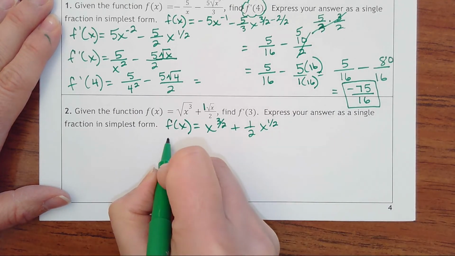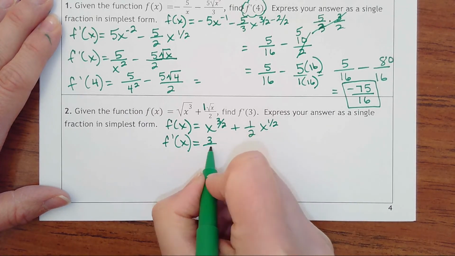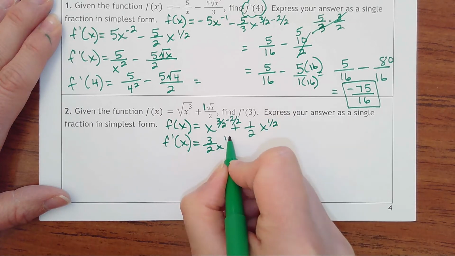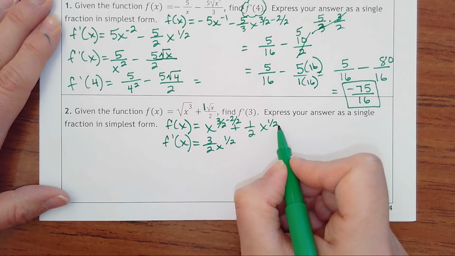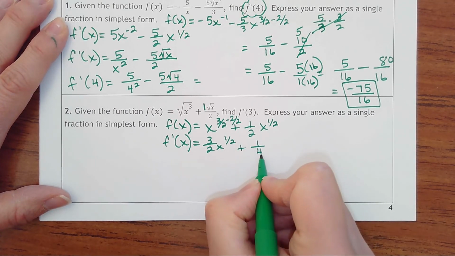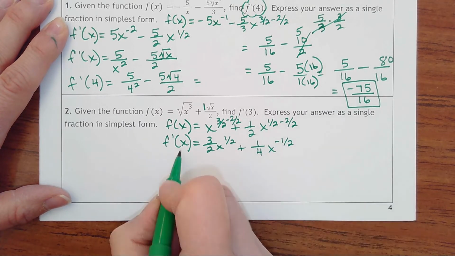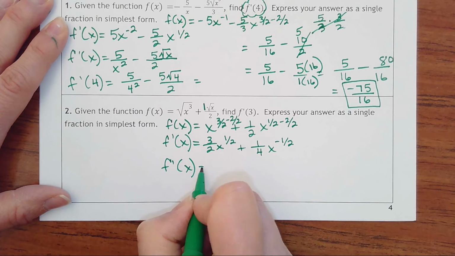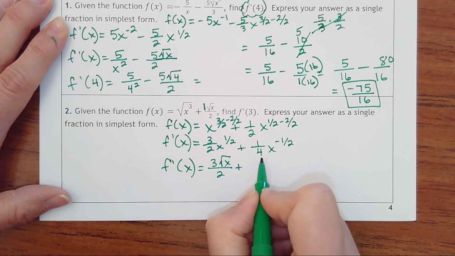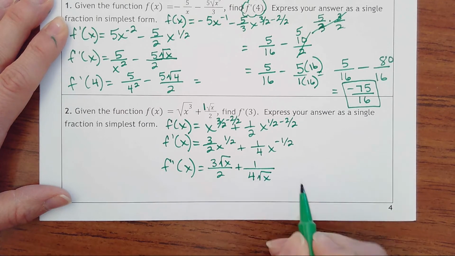And then we need to derive it. So bring the 3/2 in front. I'm going to subtract 2/2, which would be 1/2. And then I will take 1/2 times 1/2, which doesn't cancel, that actually gets me 1/4. X to the negative 1/2. So let's write it nicer. This would be 3, I'll put square root of x on top over 2, plus 1 over 4, and then this would be square root of x in the denominator.